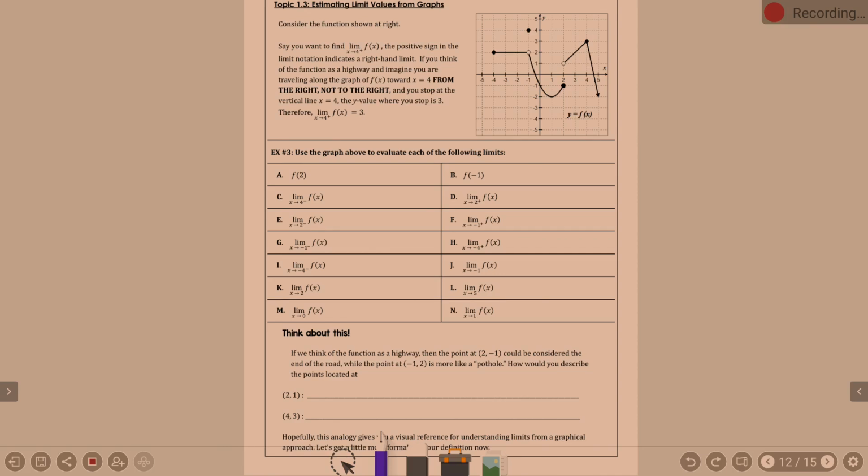Okay, so when we talk f of 2, yes, this is a y value, and it's the y value when x equals 2. Now, when you look at your graph and you find the 2 line, what is the y value of the graph at that point?